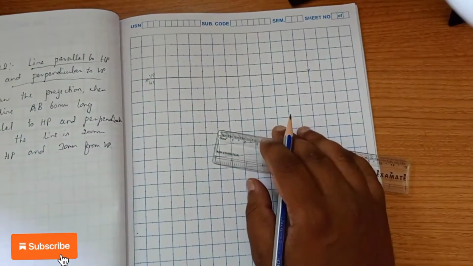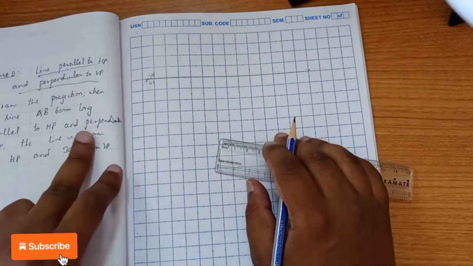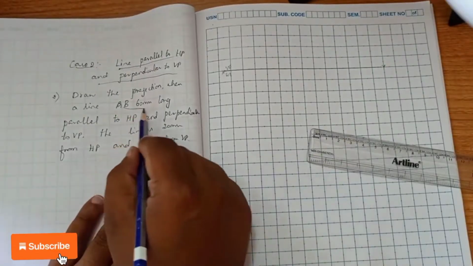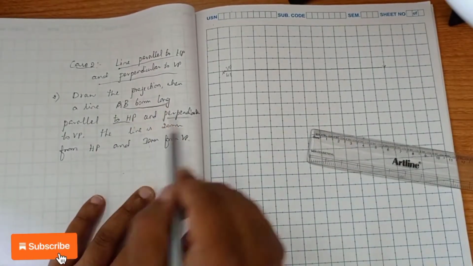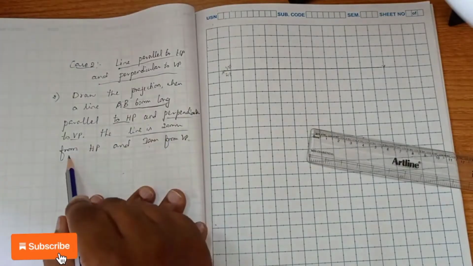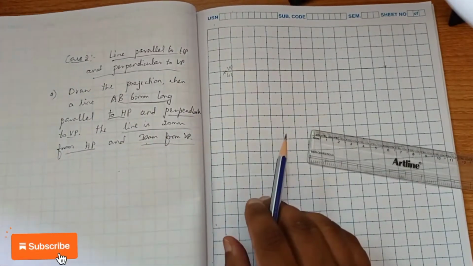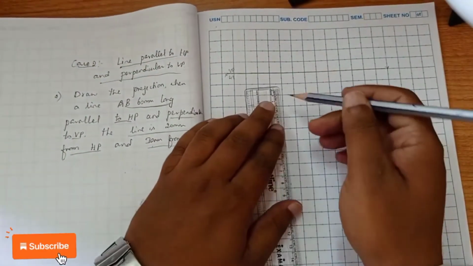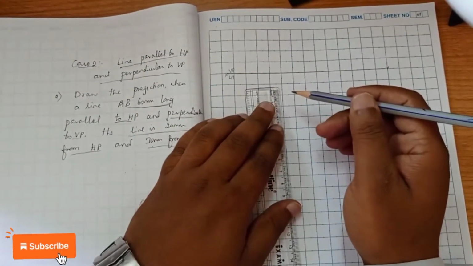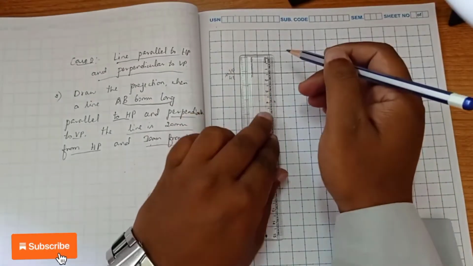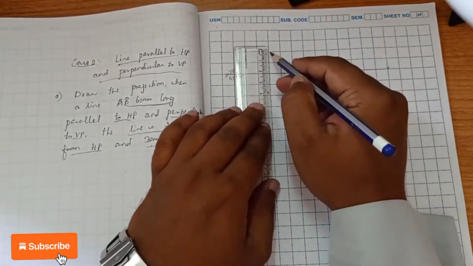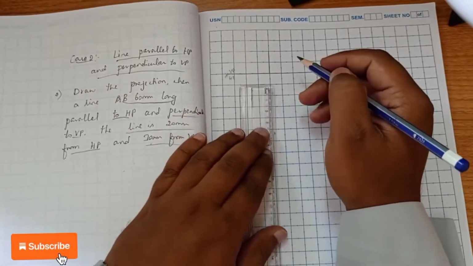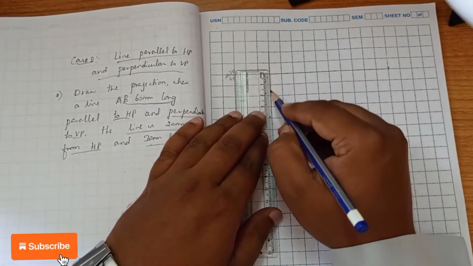Here line AB has to be made parallel to HP and perpendicular to VP. The line is 20 mm from HP and 30 mm from VP. 20 mm above HP means it is in the front view, so above HP is here, and 30 mm means here, downward.